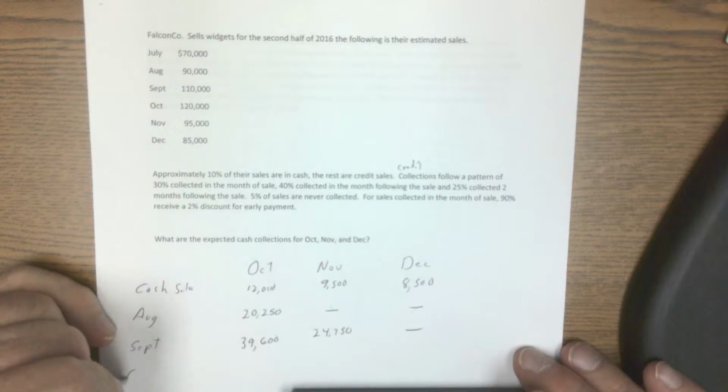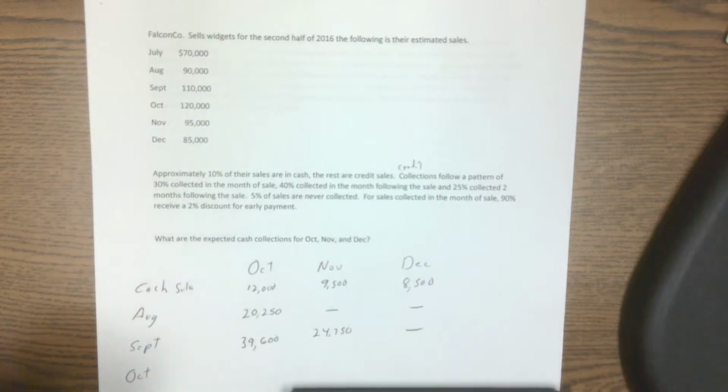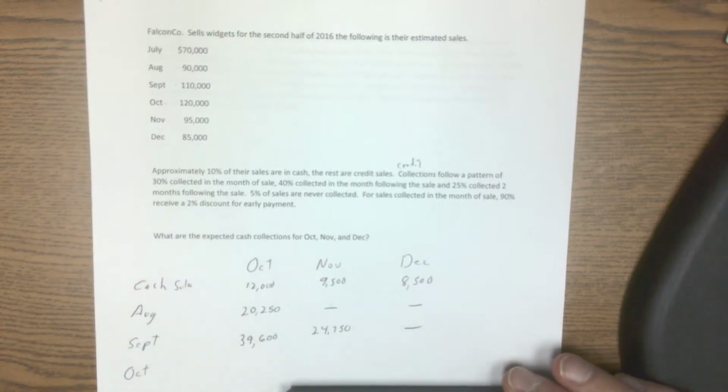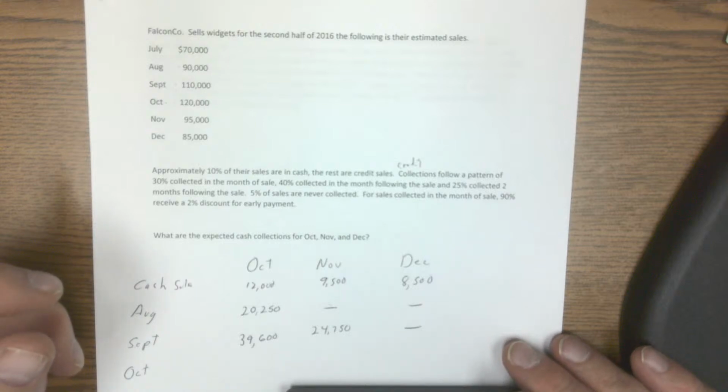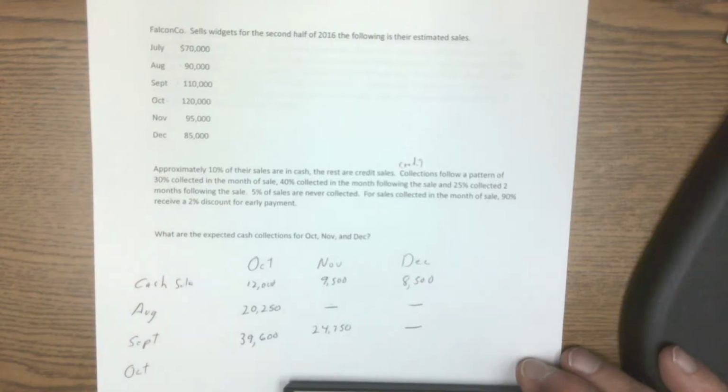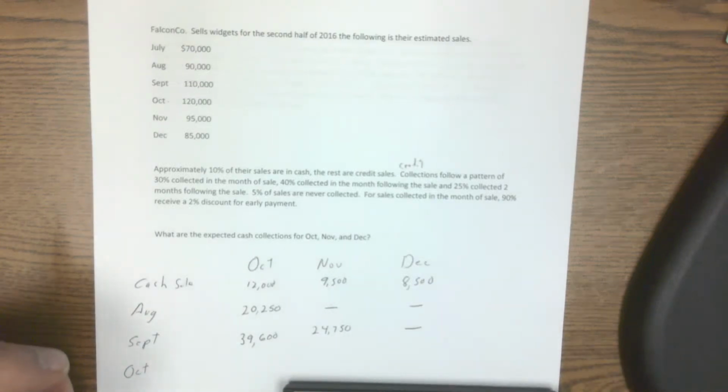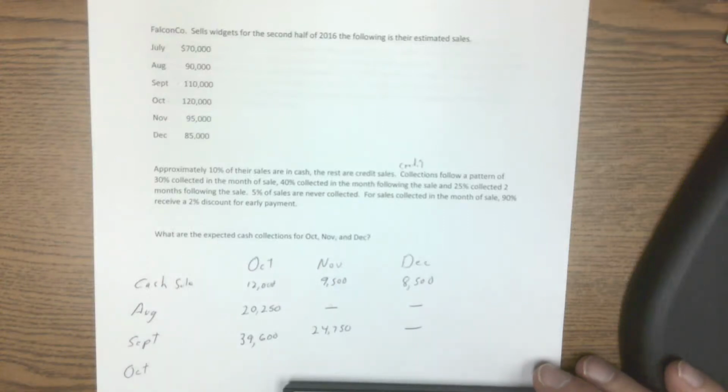All right, October comes along. We've already taken care of the cash part, so we've got 120,000, of which 90% will be on credit. All right, so 30% of that will be collected in the month of sale. So we're going to account for 32,400 in that month, but 90% gets a 2% discount. So I'm going to store this.